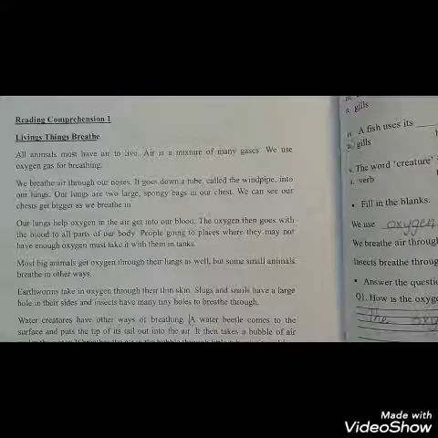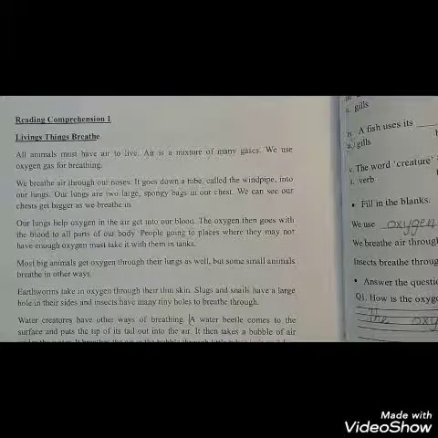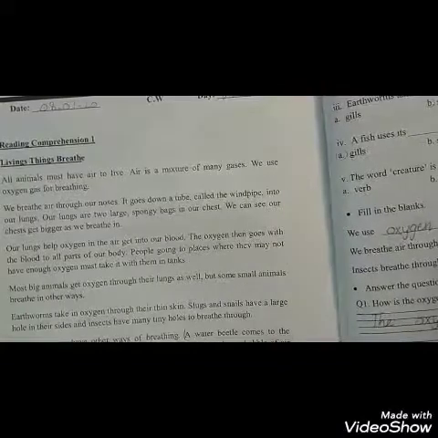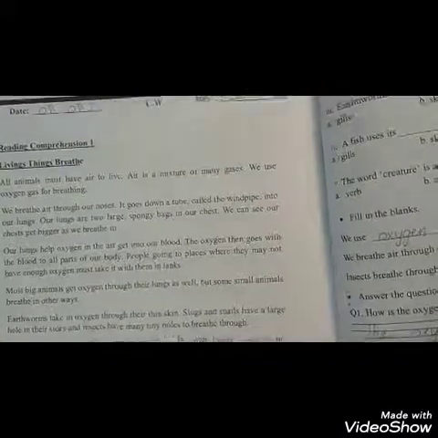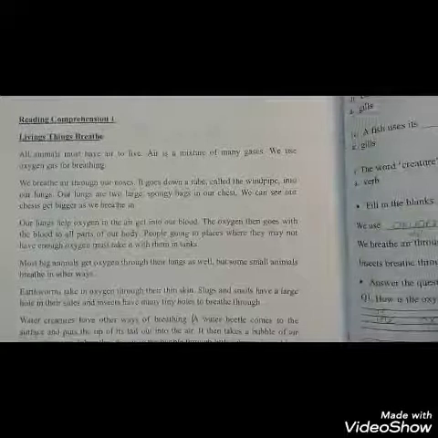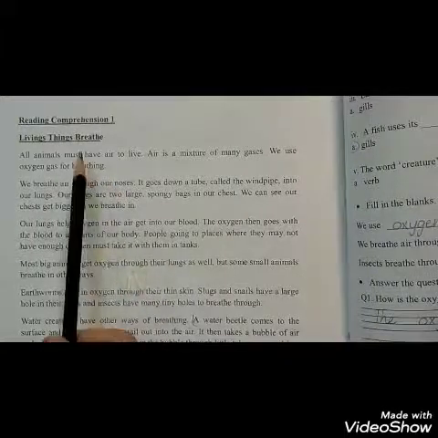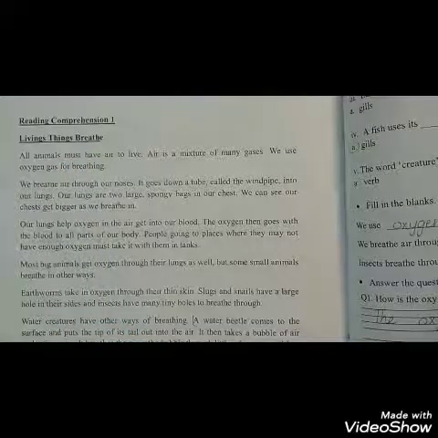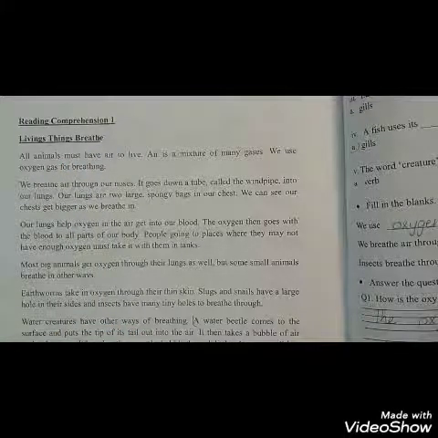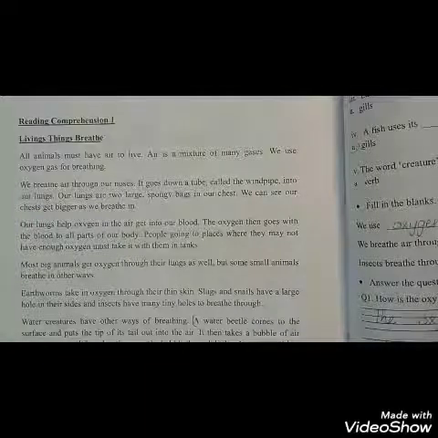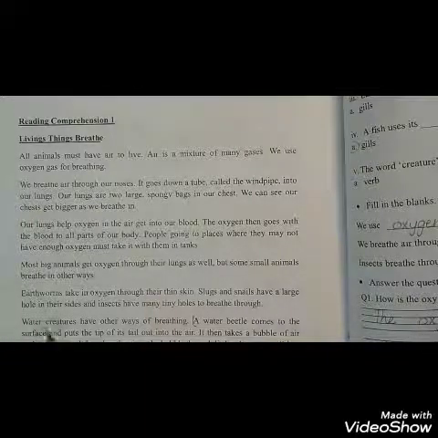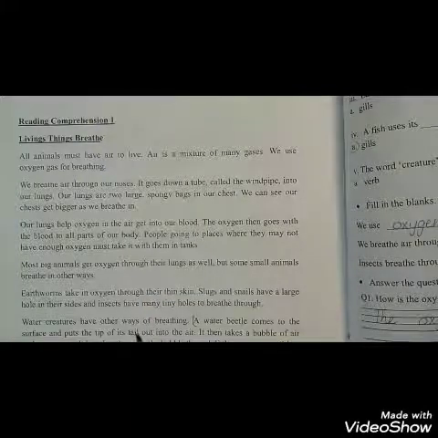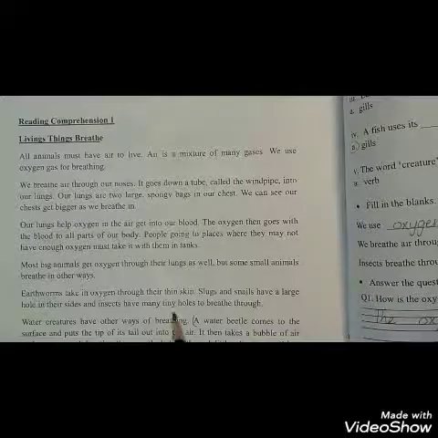Okay students, open up your workbook page number 98 and mention date and day on the top of the page. That is, today is 8th July 2020 and the day is Wednesday. Here's comprehension 1, living things breathe. You know that in comprehension we are given a paragraph. We have to read it carefully and find out answers from this passage. I will read this passage and explain it, and after that we will do the exercise.